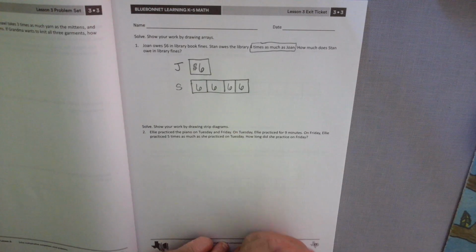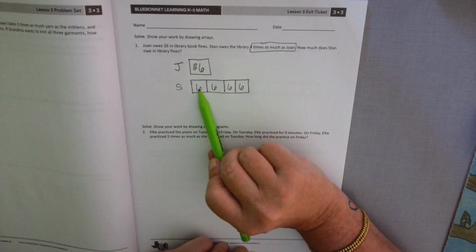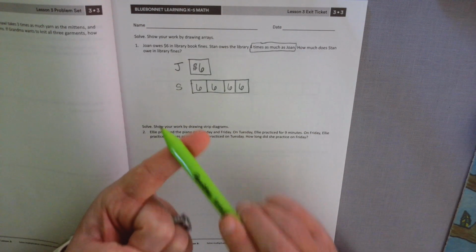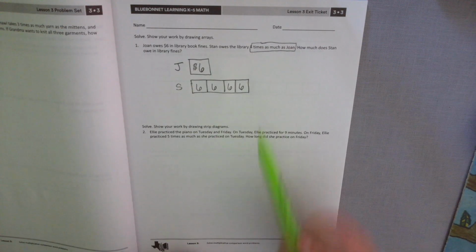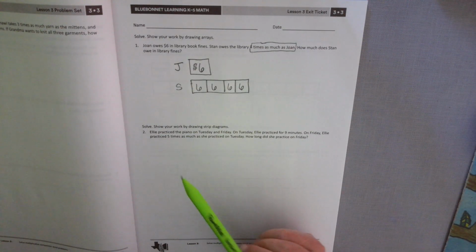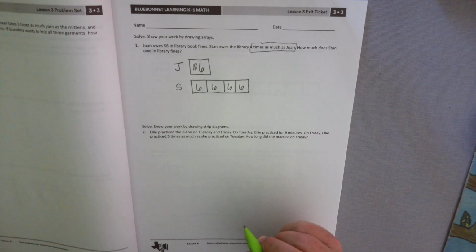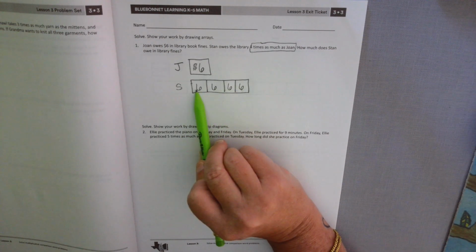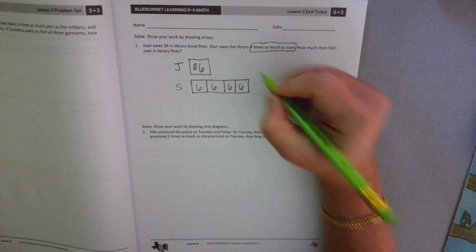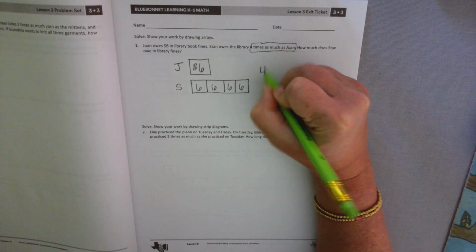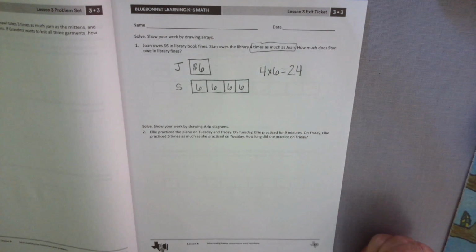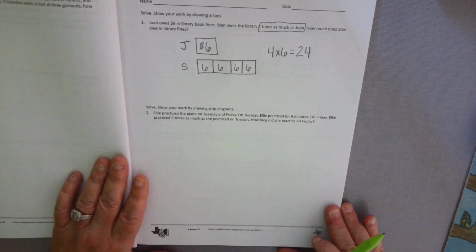Now, I'm going to teach you a trick with 6s. You can either skip count, 6, 12, and so on. You could do 1, 2, 3, 4, 5, 6, 7, 8, 9, 10, and so on. Or 6 is only one more than 5. So if I counted by 5s and then added one more, so watch this. 5, 10, 15, 20, 21, 22, 23, 24. So 4 times as much as 6 equals 24.